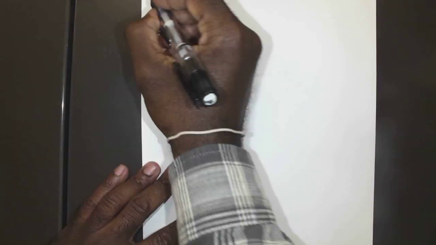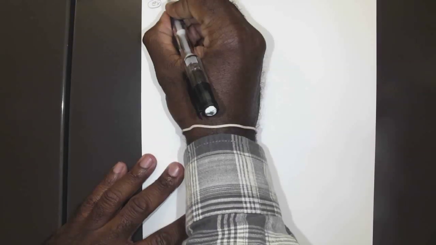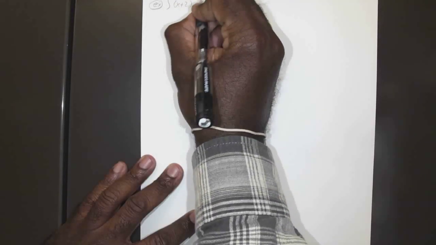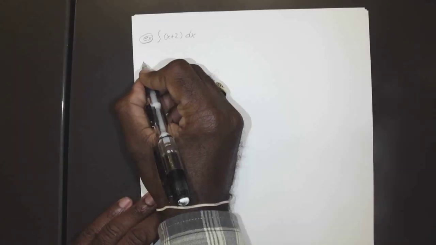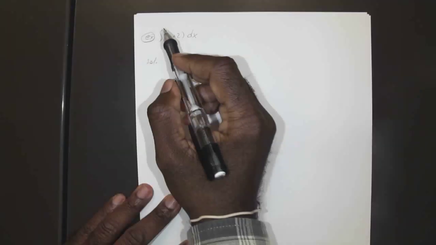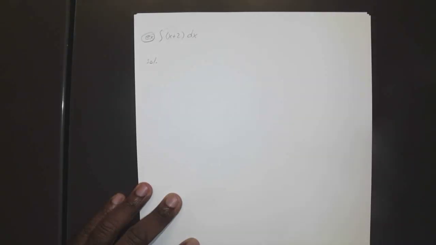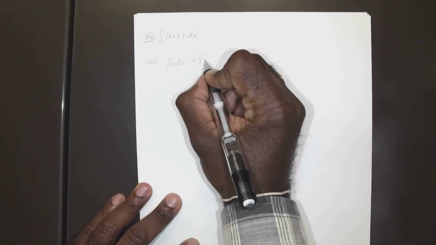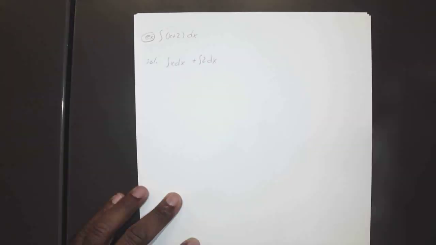All right, so let's say we wanted to integrate x plus 2 with respect to x. Oh, let's bring that down some. Okay, so here you just distribute the integral. So that's the integral of x with respect to x plus the integral of 2 with respect to x.